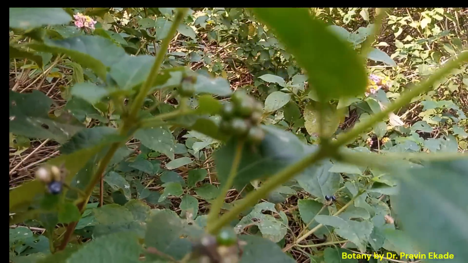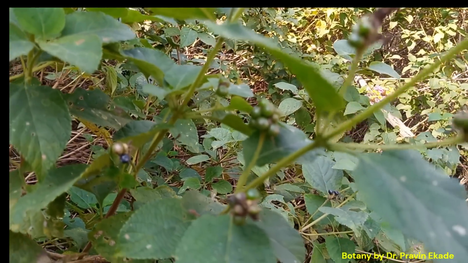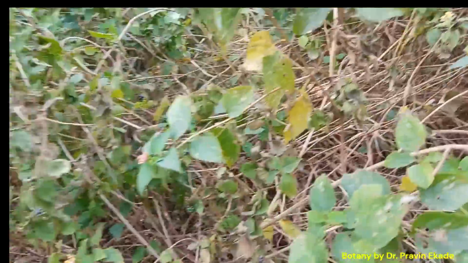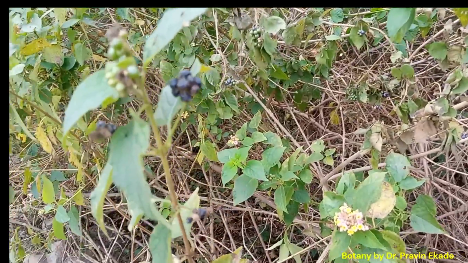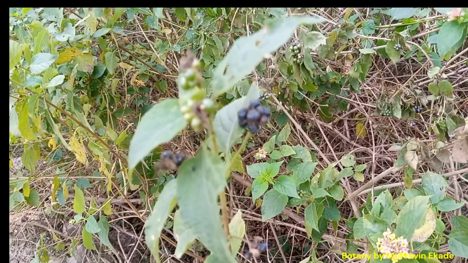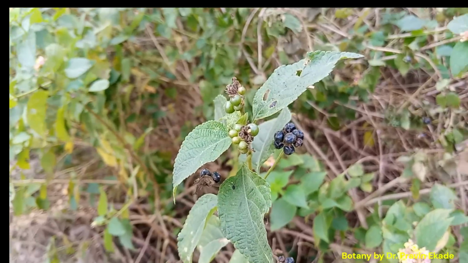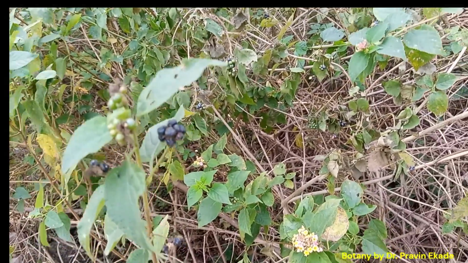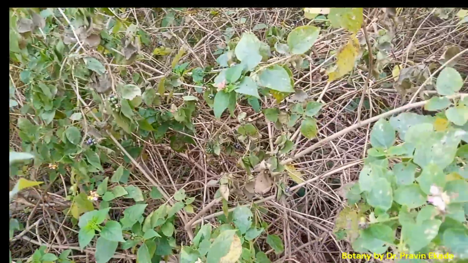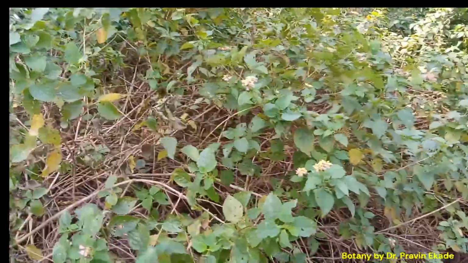Firstly, we have the greenish colored fruit cluster, and as these fruits start to mature, they get converted into the black color. Now observe here, you will observe the black colored fruits. These are mature, ripened fruits. Now these fruits contain the seeds, and when these seeds fall on the ground, they will create more and more lantana camara plants.